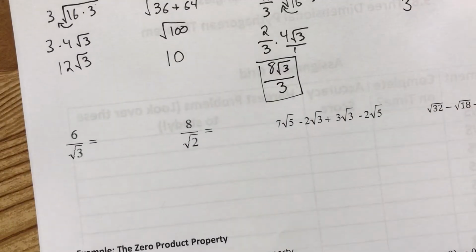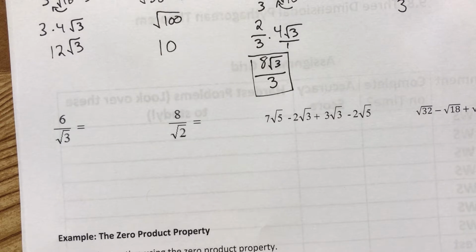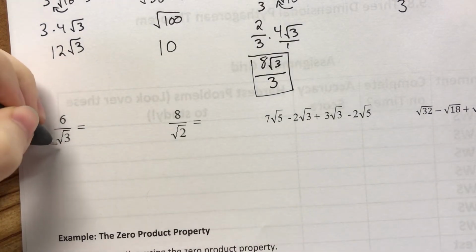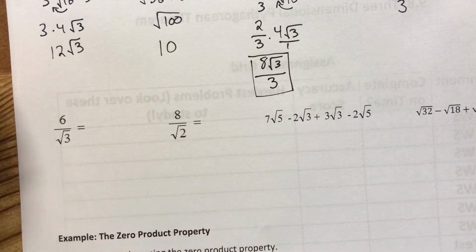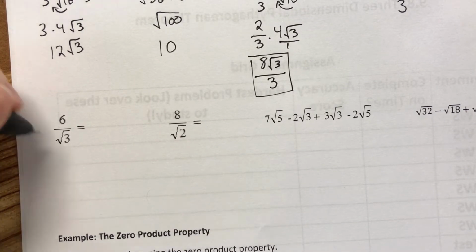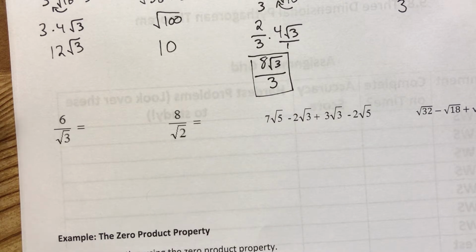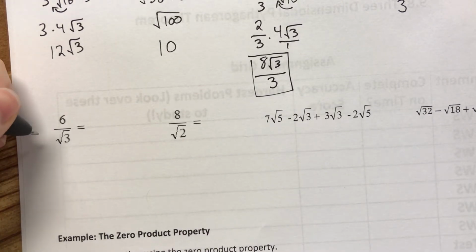All right. Down here we have some rationalizing to do. So if we have a fraction and it's got a square root at the bottom, square root in the denominator, then to rationalize this, that means we don't want to have a square root in the denominator. We're not allowed to have a square root in the denominator, and we need to change that somehow. And the way that we change it is called rationalizing.